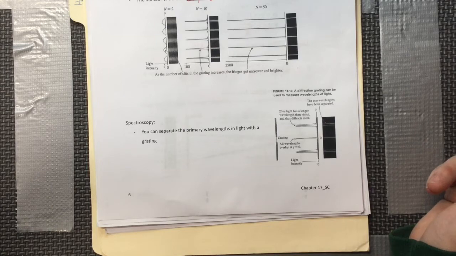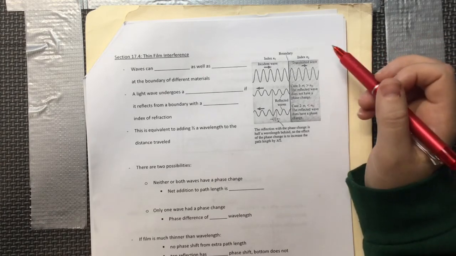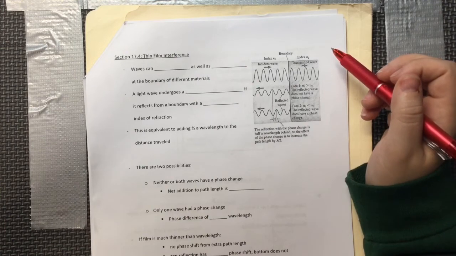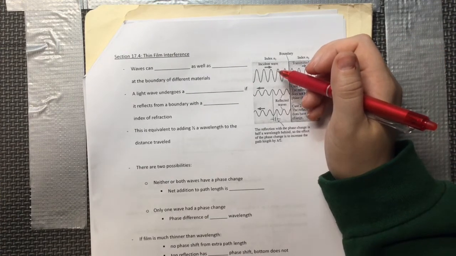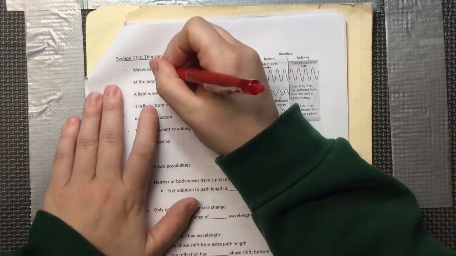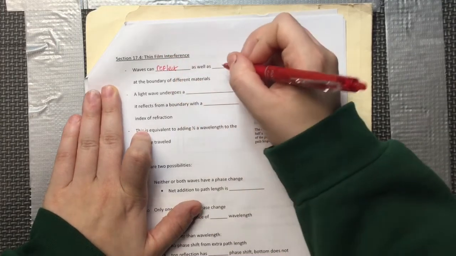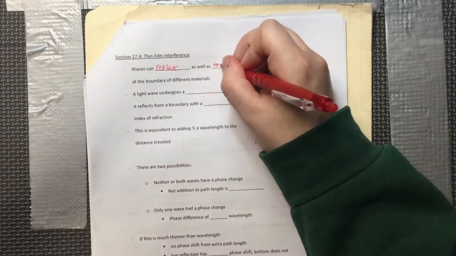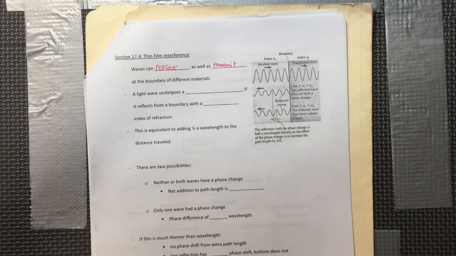Section 4, thin film interference. When we look at how light travels, when light hits a boundary, it can reflect and transmit. It can reflect as well as transmit at the boundary of different materials.